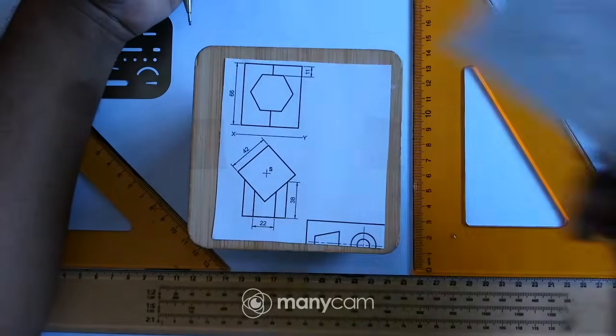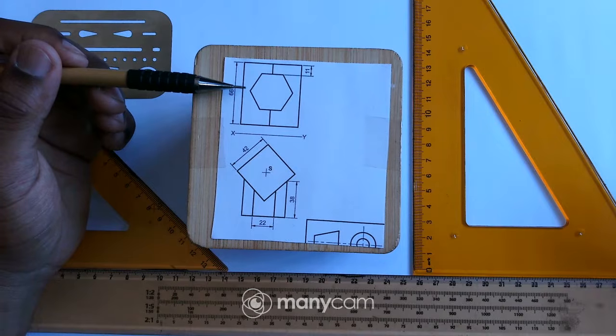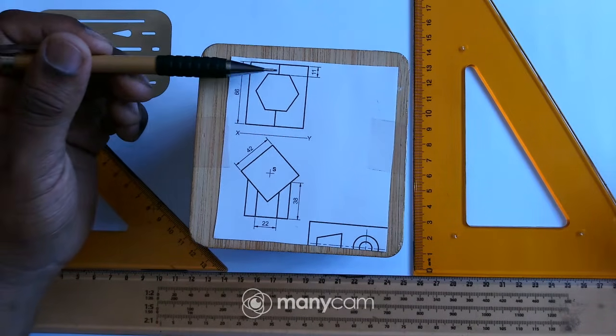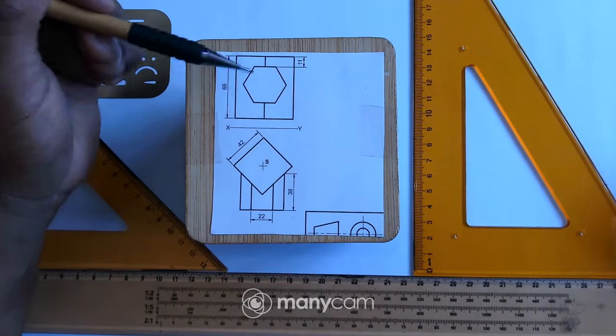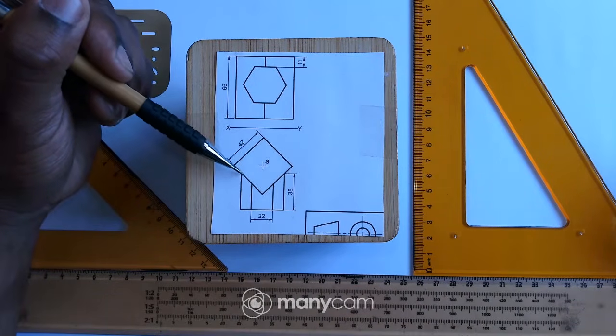Okay, so we are given the two views, the top view and the front view, right? And as you can see there, we have the hexagonal prism that fits into the square prism right there. From the top view, you can see that they are connected right there.